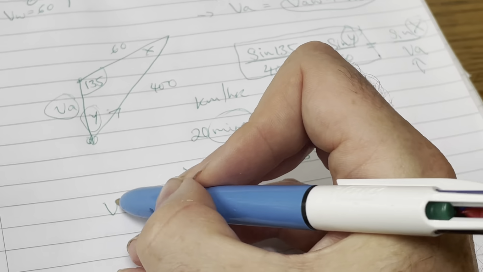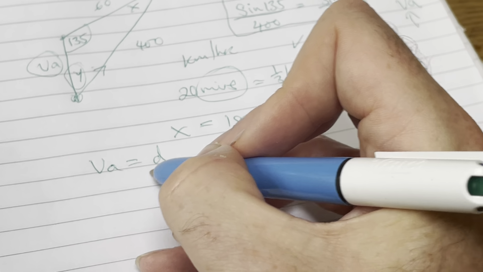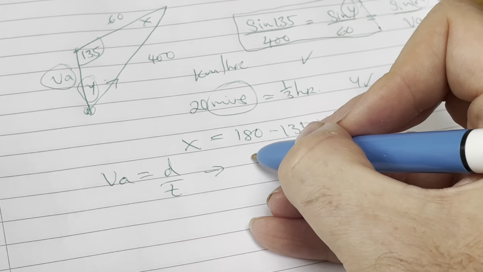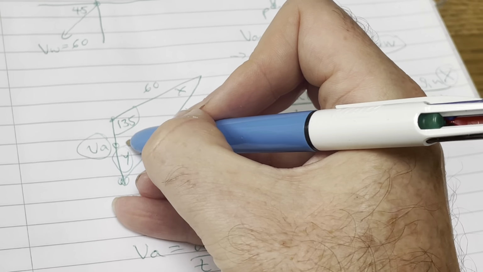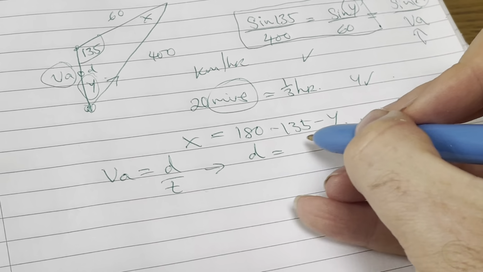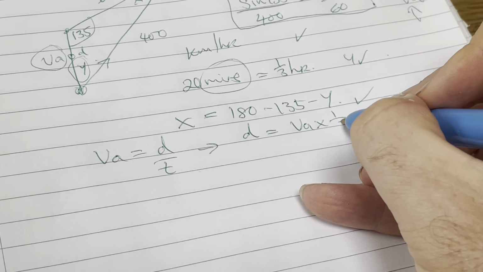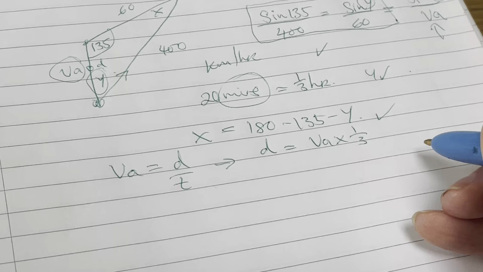And then velocity is equal to distance over time. So it's saying how far has the aircraft traveled? Well, the distance along here is going to be equal to VA by a third of an hour. All right, so that's that one.